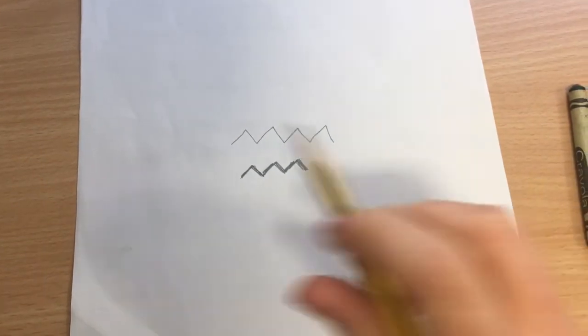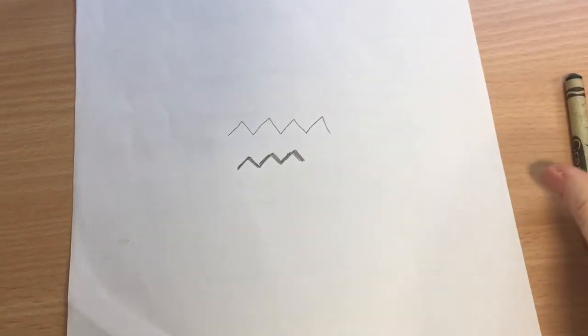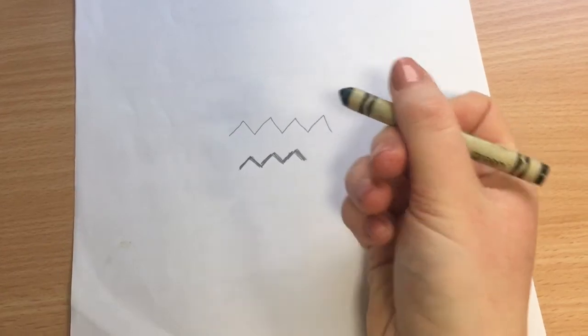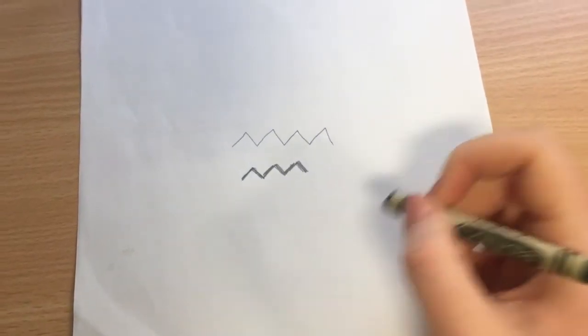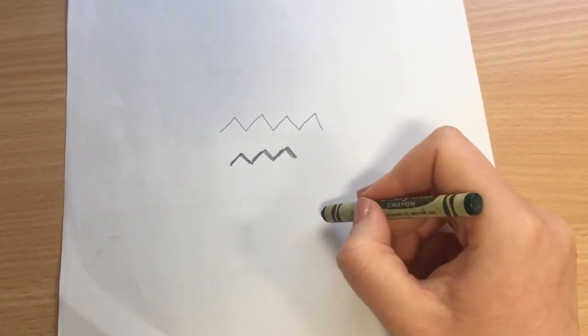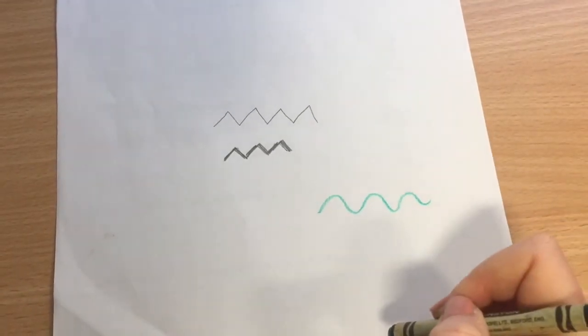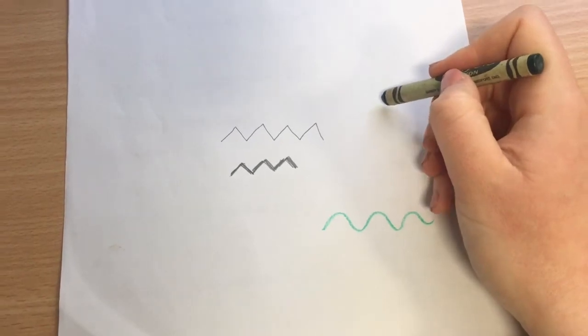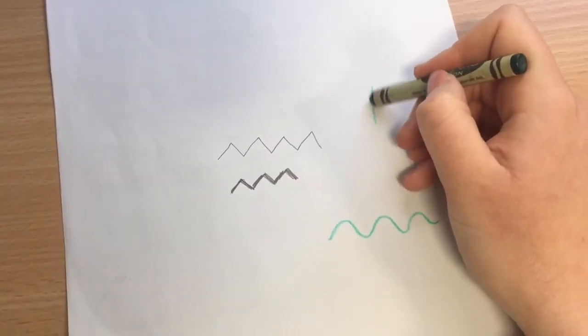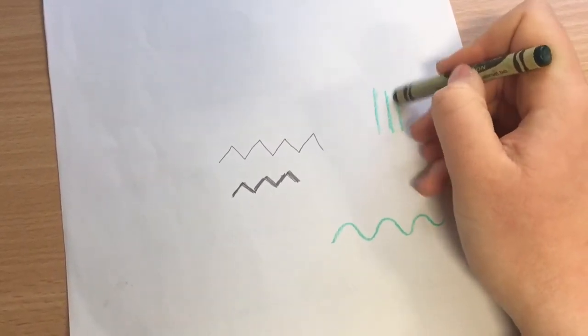There we go. Now I'm going to swap my pencil for a different art resource. I'm going to use my crayon and I'm going to draw a different type of line. So I think this time I'm going to draw a wiggly line. Oh, there we go. You might want to try and do your lines in different directions. I might do a straight line, but this time come down this way.